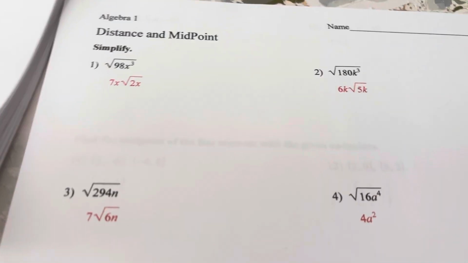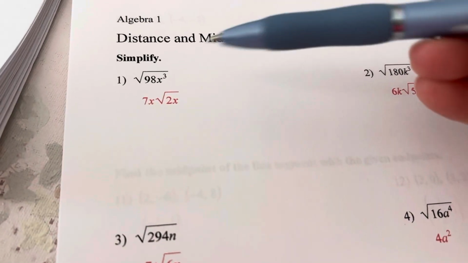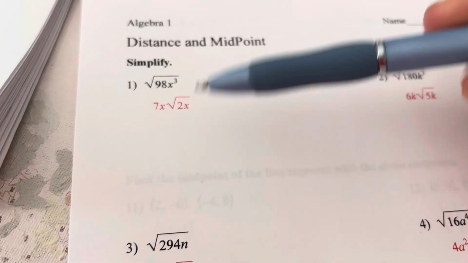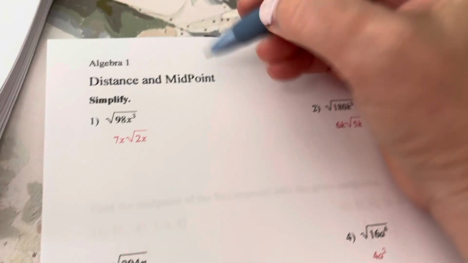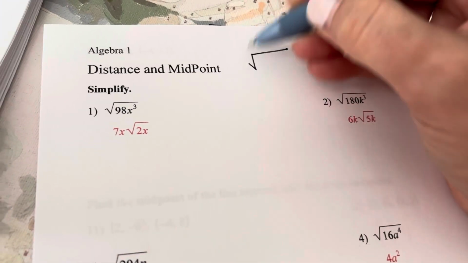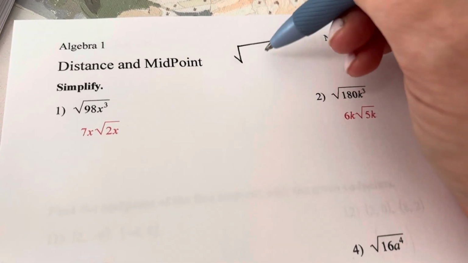Hello, I want to talk about these 4 problems. That is simplifying a square root problem or simplifying a radical. This right here is a radical. You're finding the square root of what's inside.